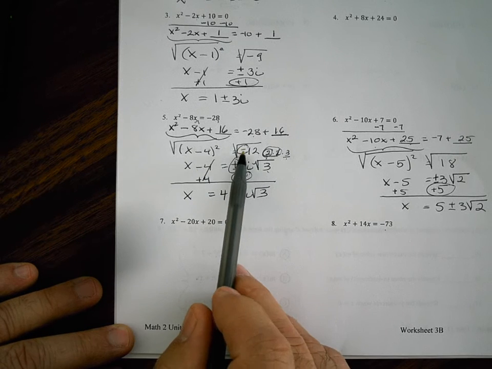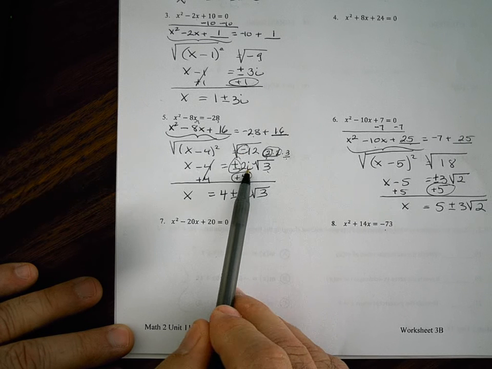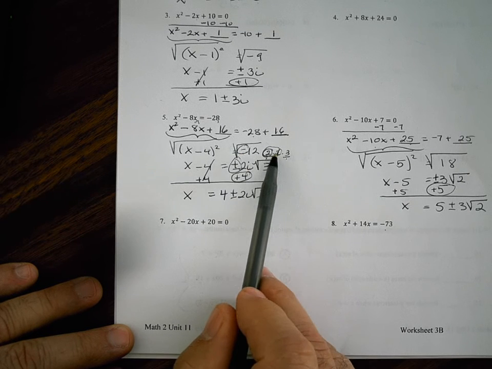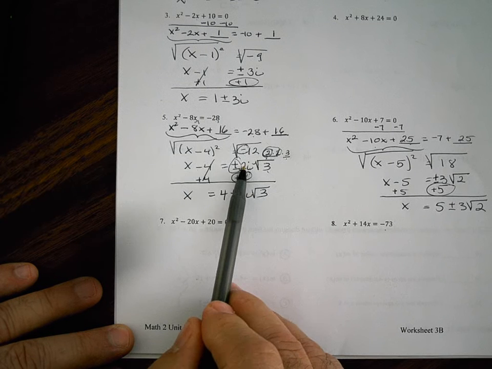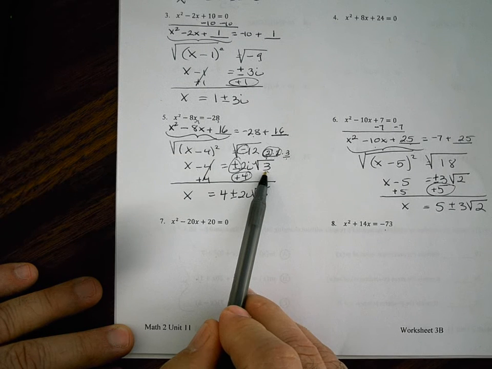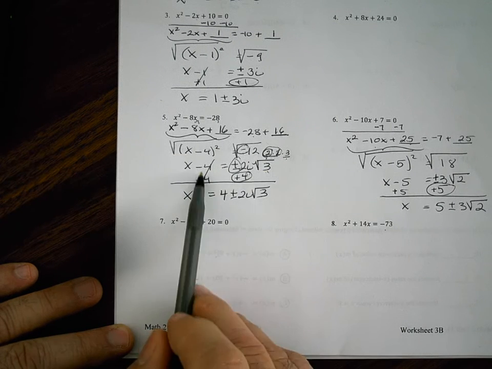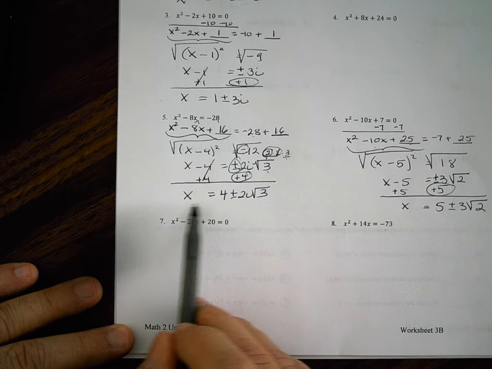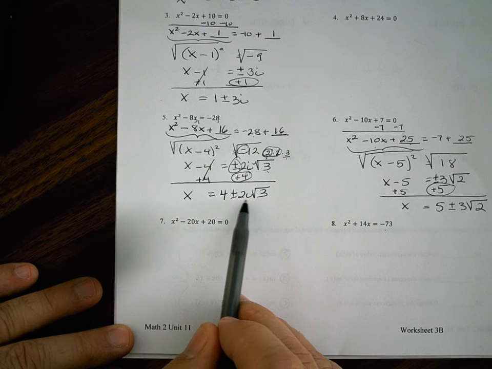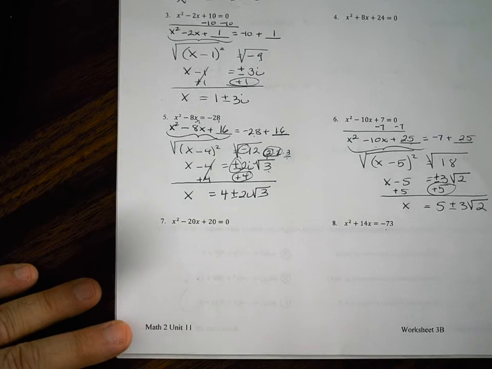The square root of negative 12, well, the negative 1 comes out as i. 12 is 2 times 3, so a 2 gets out and a 2 gets killed, and the 3 is stuck inside. Final step, we add 4 to both sides, and we get x equals 4 plus or minus 2i square root 3. Okay.